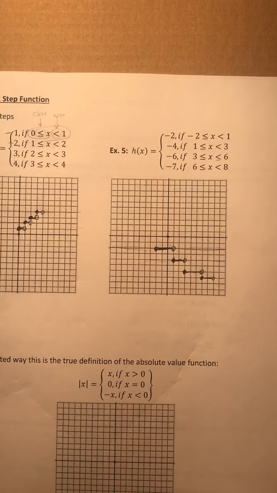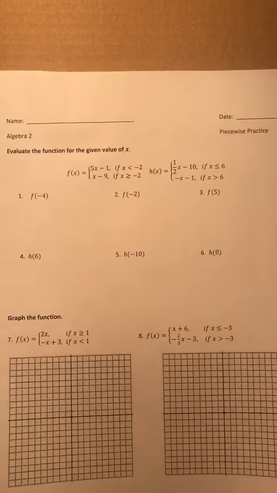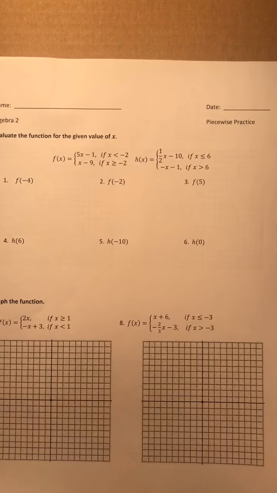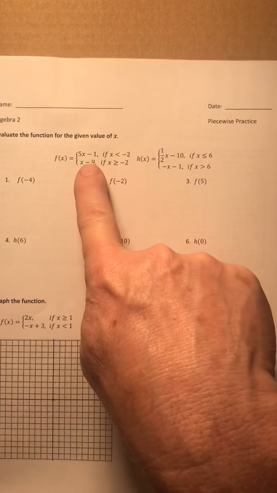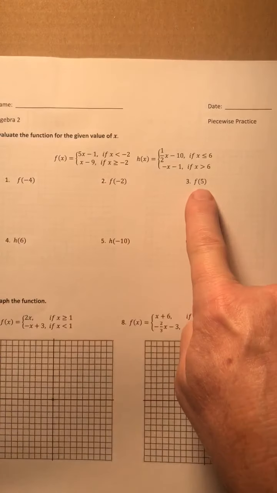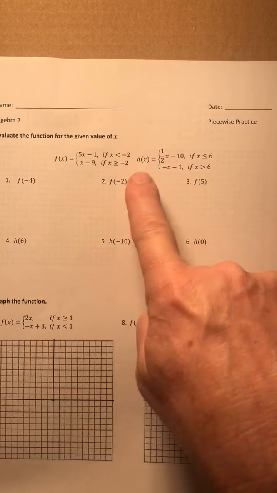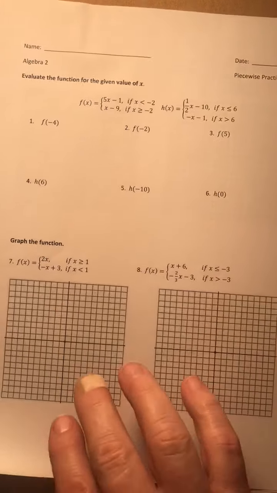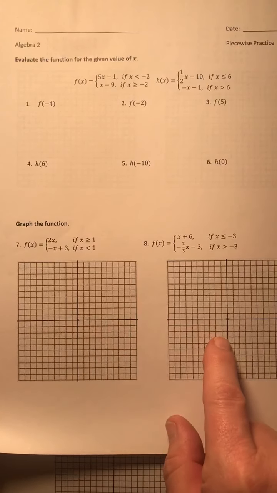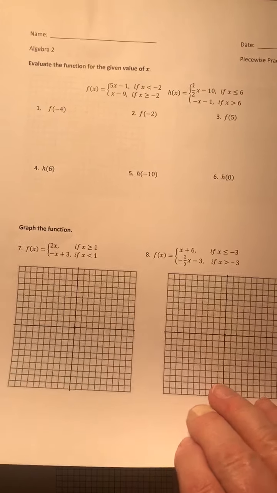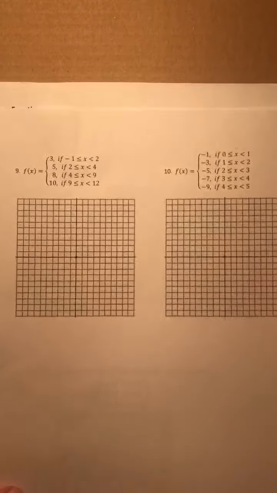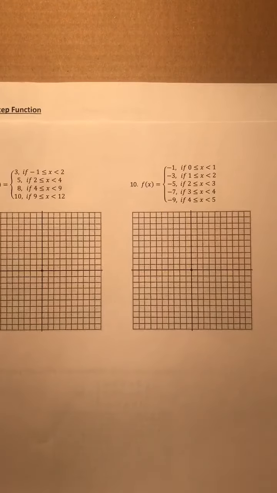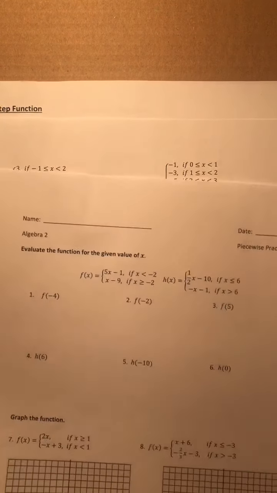What I want you to do, you have this called the piecewise practice. So this piecewise practice, you got these problems, which are going to use these functions. This is the f function, so they're used for the first three. And then the h function you're going to use for these three. And then you're going to graph these two, 7 and 8. These are our piecewise functions. And then you're also going to do 9 and 10. These are our step functions. So that's your assignment for today.